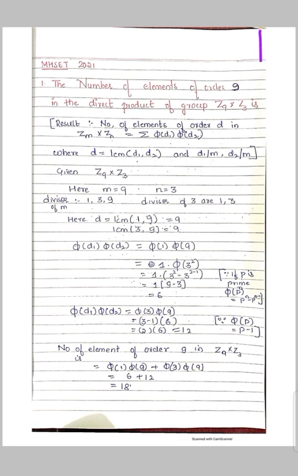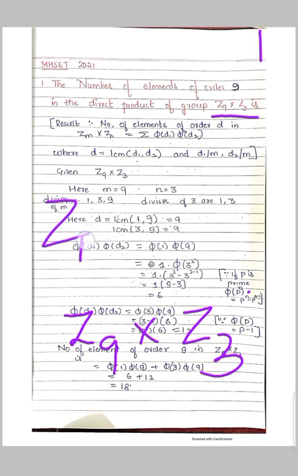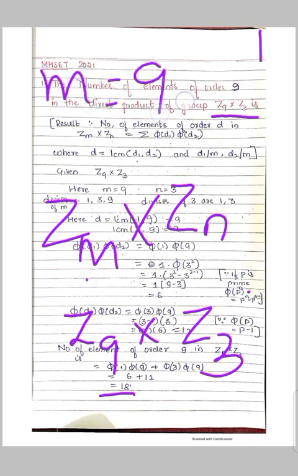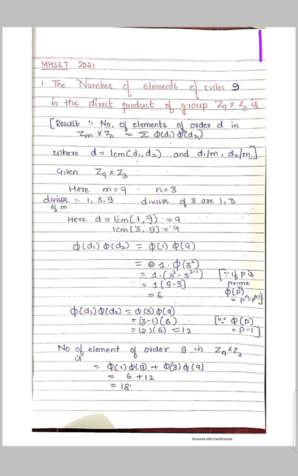See, they have given you the group Z9 cross Z3. Compare this given group with Zm cross Zn. So what will be the value of M? The value of M will be 9 and the value of N will be 3. Right? So what are the possible divisors of M? Divisors means factors. The factors of 9 are 1, 3 and 9. The factors of N are 1 and 3.